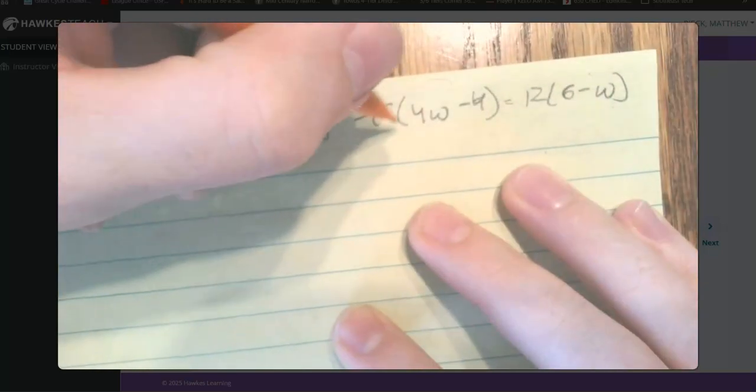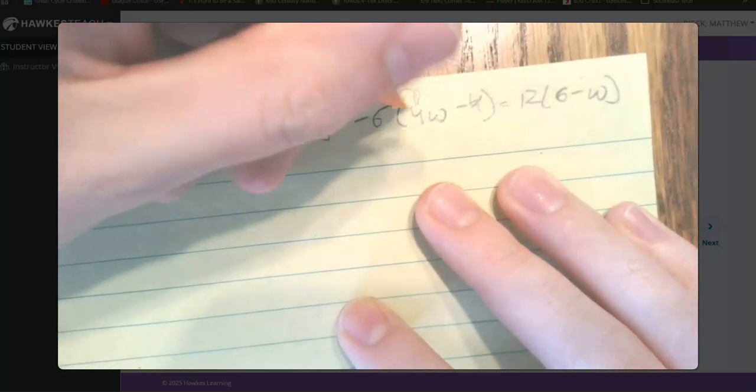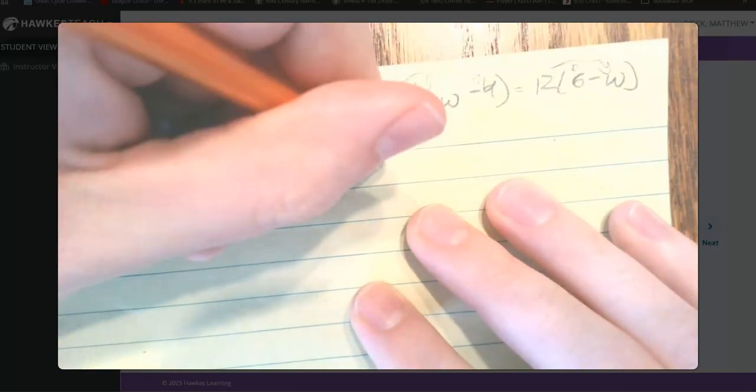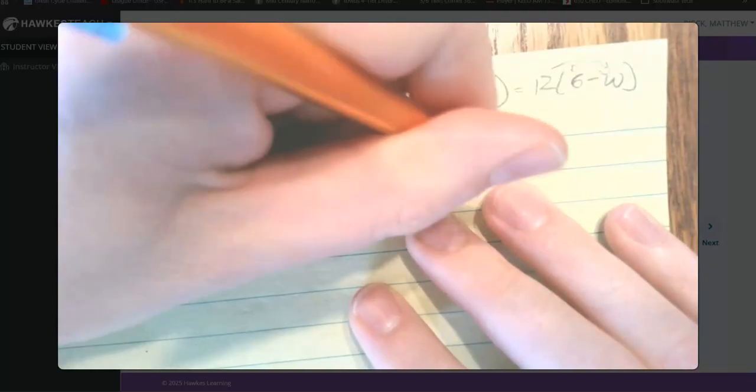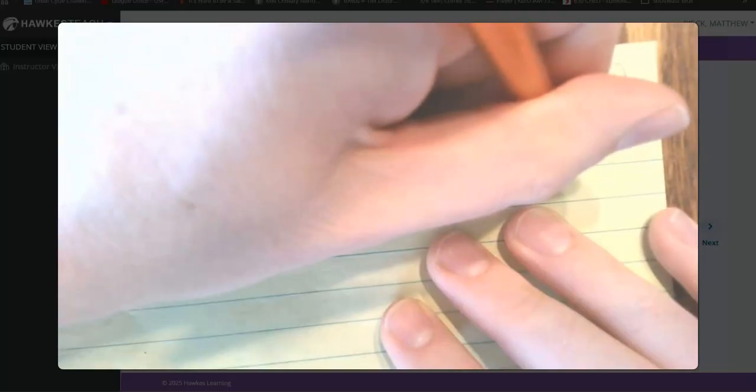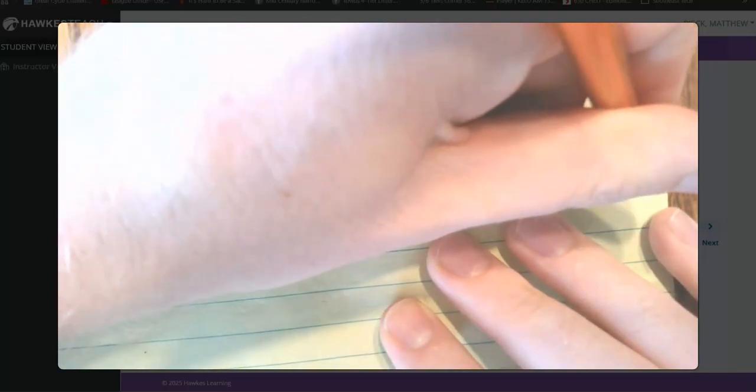I would start off just by distributing things through, so again, simplifying on both sides of the equal sign. So we got -24w plus 24 equals 72 minus 12w.